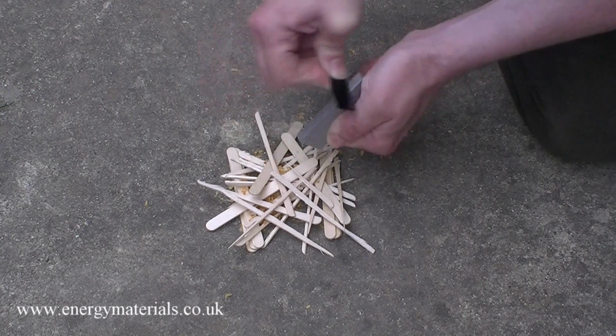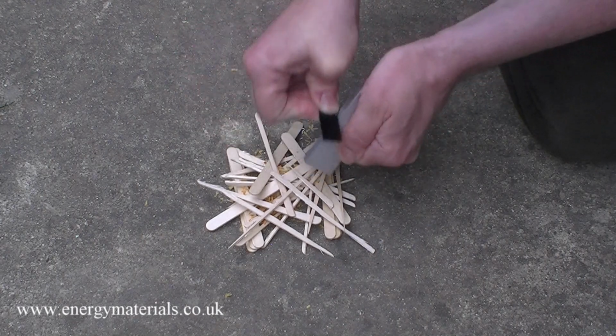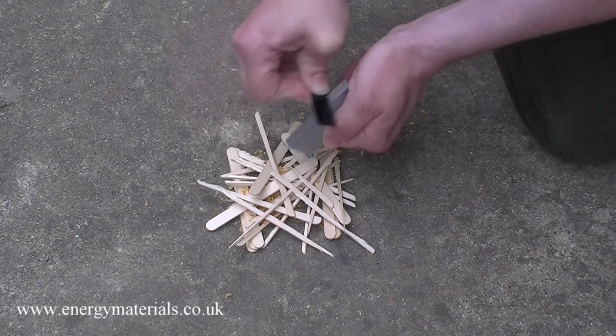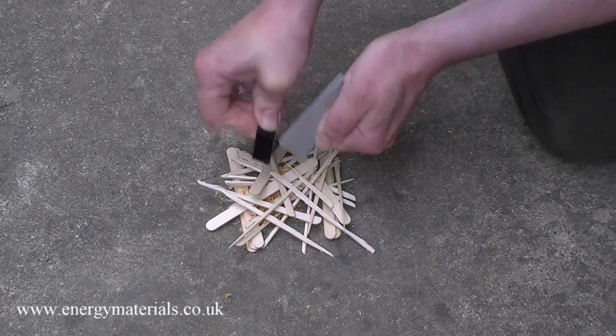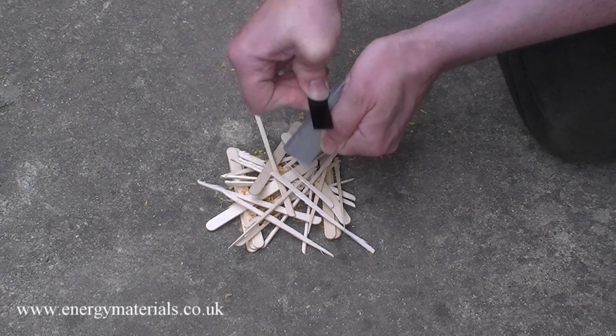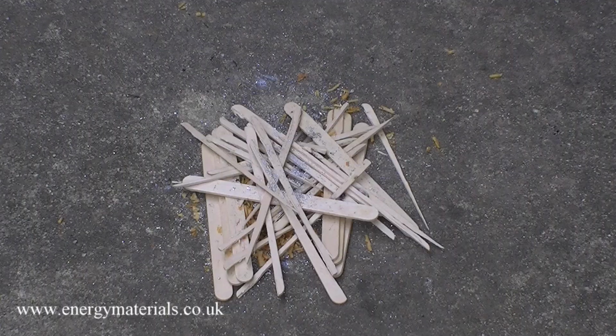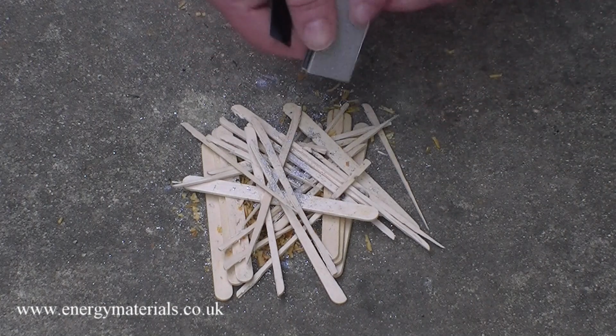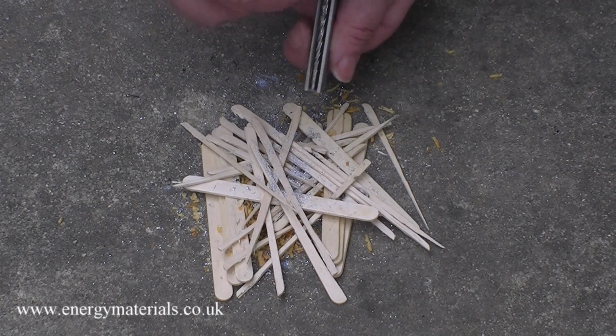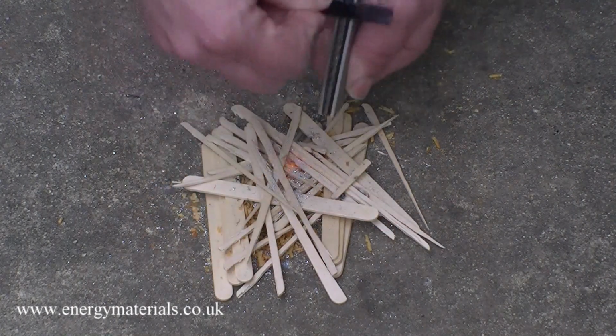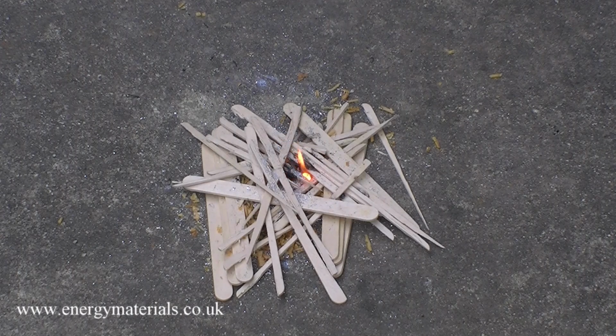using the back of the fire starter with a small hacksaw blade. We scrape along the back. Then the next step is to use the striker, which is on the other side of the fire starter. This is basically a mesh metal rod which generates sparks when scratched.